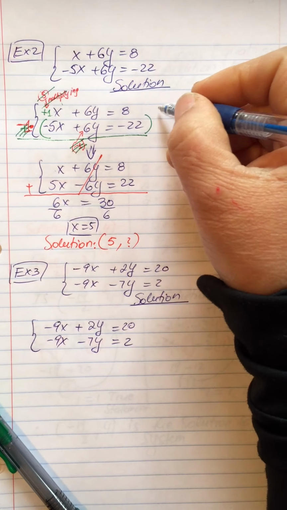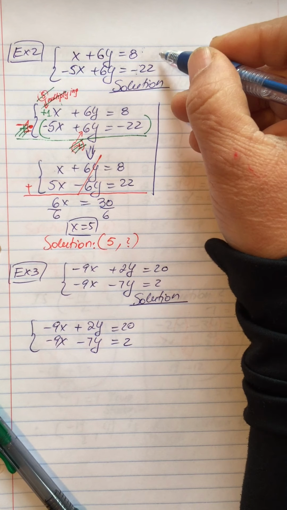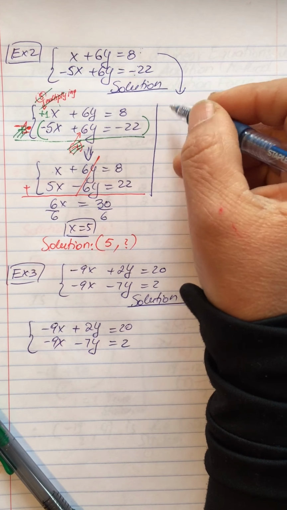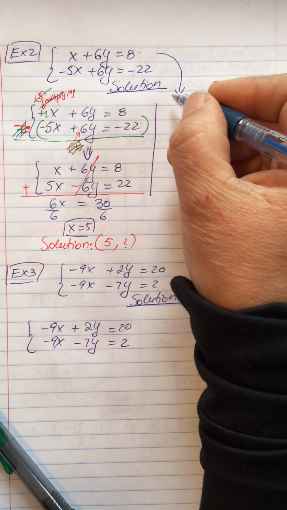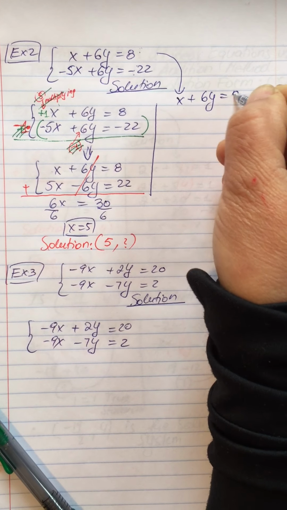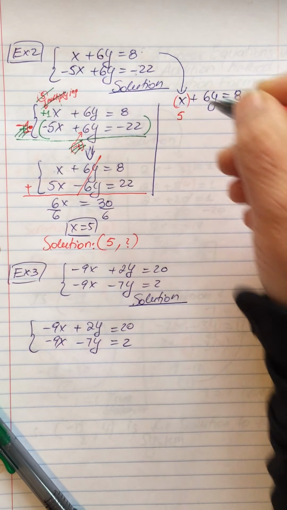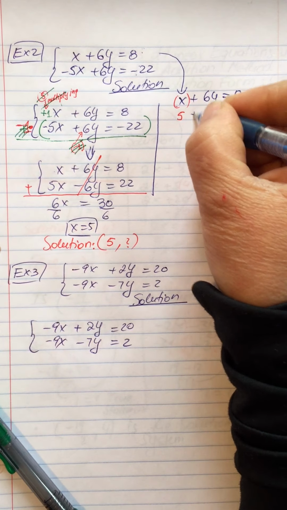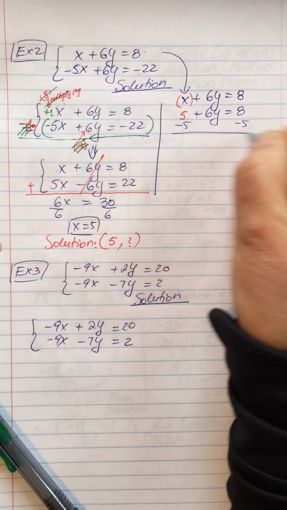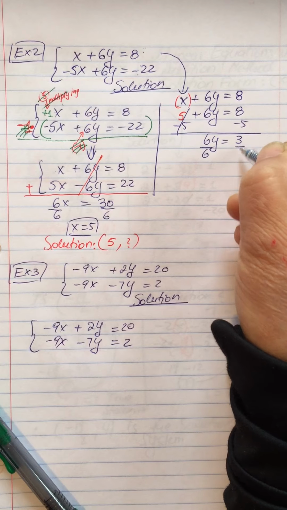To do this, I have to choose one of the original equations, so let me choose the first. You can choose the second, it doesn't matter. Still, we will find the same value for y. So let me rewrite the first equation: x plus 6y is equal to 8. Let me replace x with 5 to find y, subtracting 5 from both sides to leave y alone, and now I have 6y equal to 3, dividing both sides by 6.